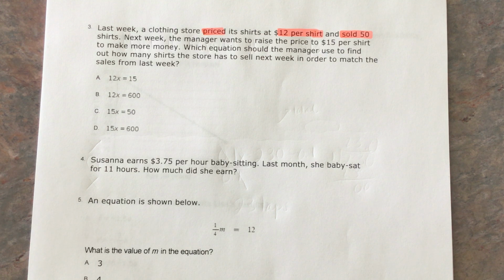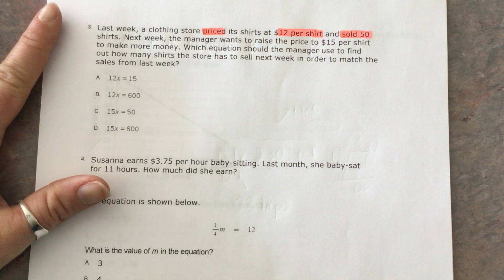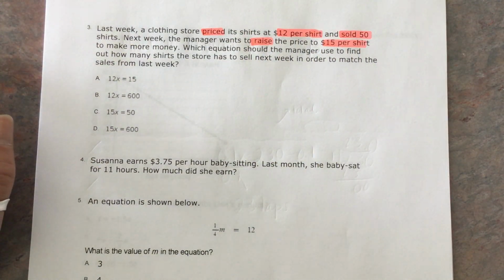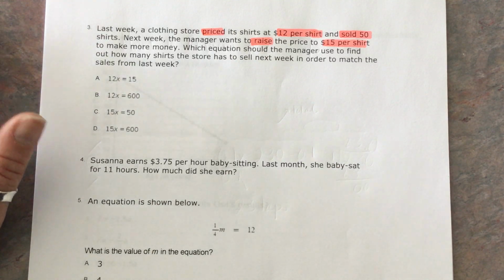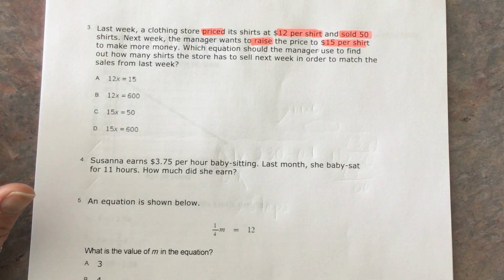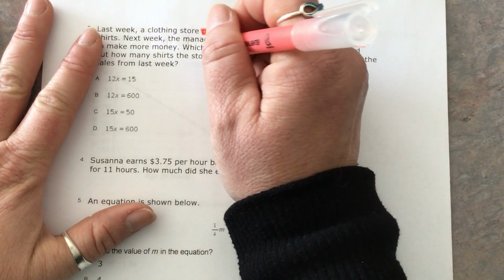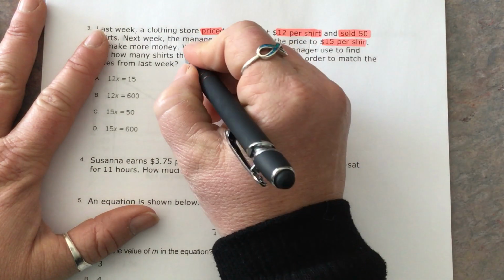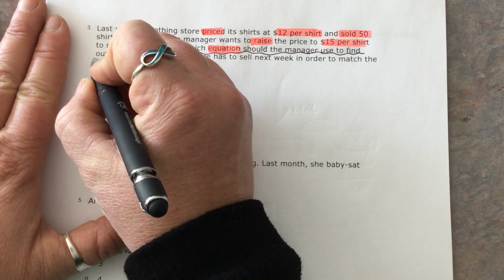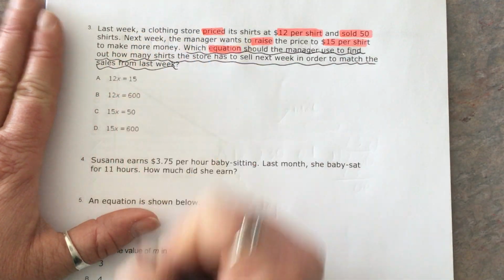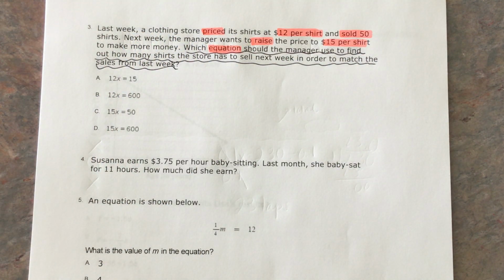All right. So the next sentence, it says next week. What's important in that one? What's important in the next week, Andrew? Okay. And then the last sentence it says which equation. What's important in that one? Abby? The whole sentence. And we're looking for the equation. And then we want to know which equation should the manager use to find out how many shirts the store has to sell next week in order to match last week's sales.